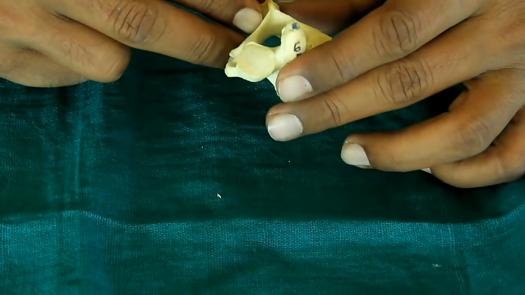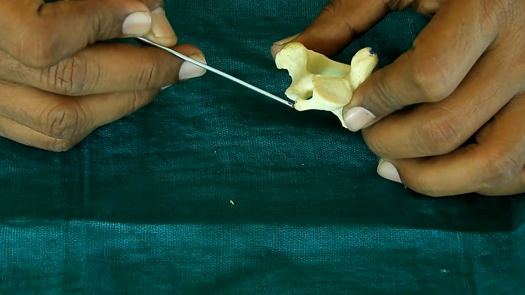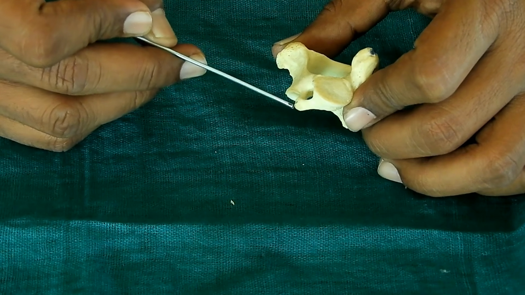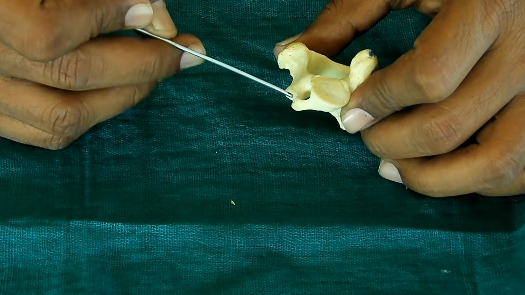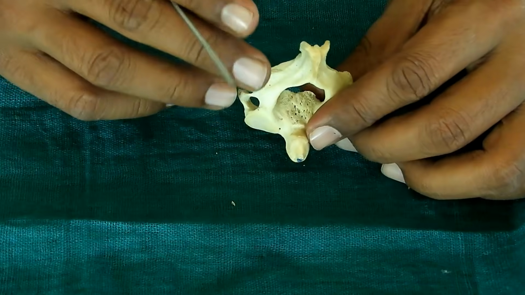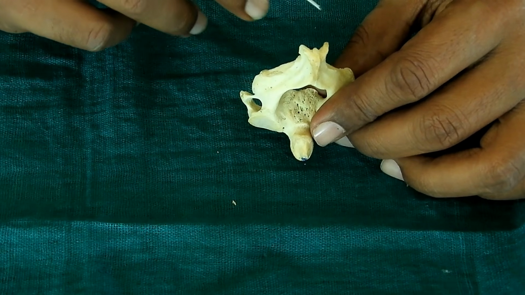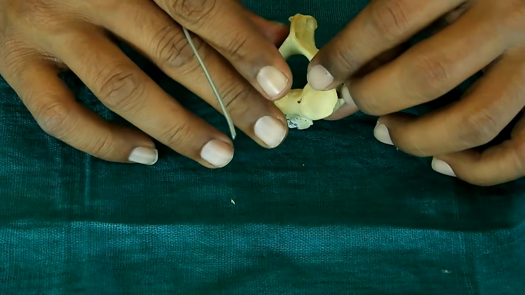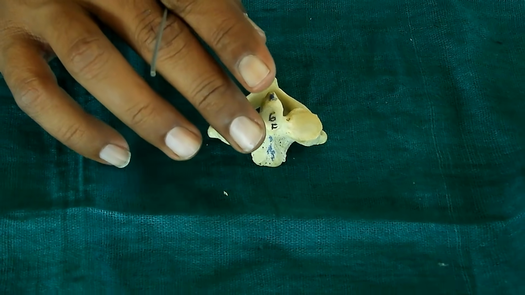The transverse process gives origin at its tips to the levator scapulae, the scalenus medius anteriorly, and the splenius cervicis posteriorly. The spine gives attachment to the ligamentum nuchae and also the deep muscles of the back of the neck. So this is the C2 axis vertebra, an atypical cervical vertebra.